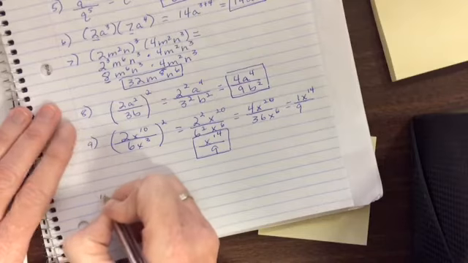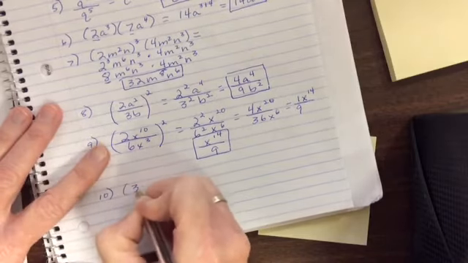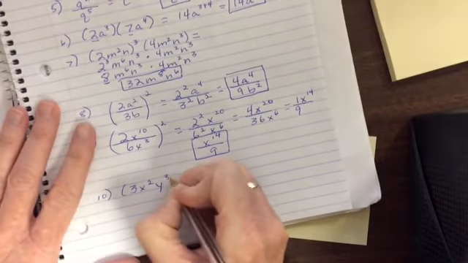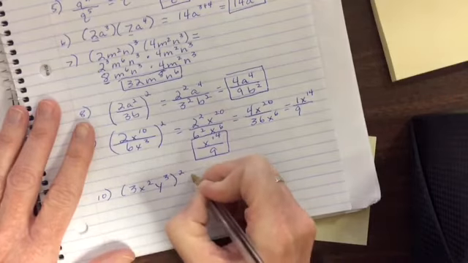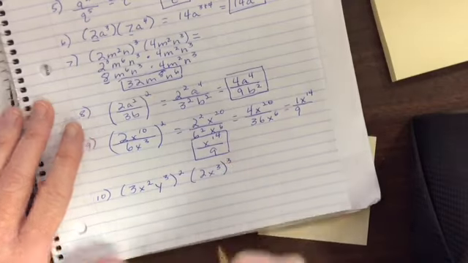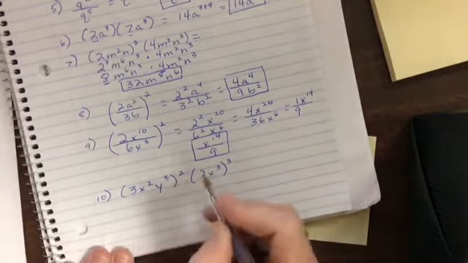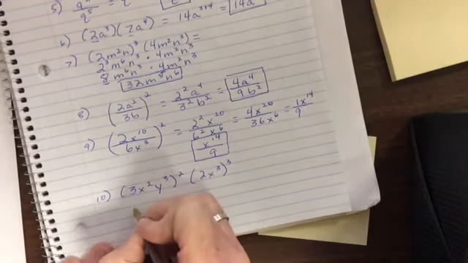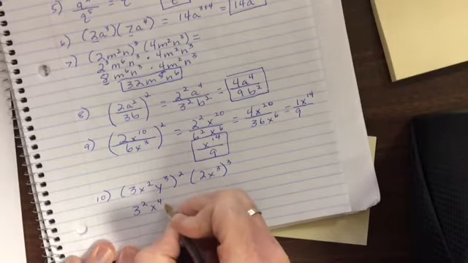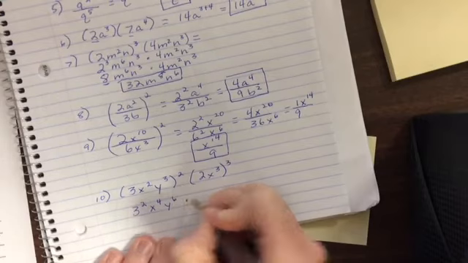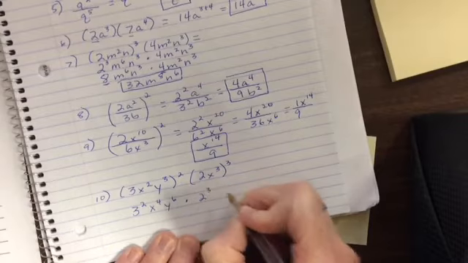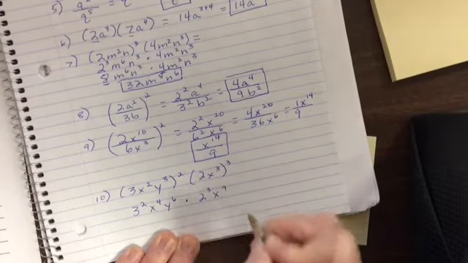Number 10. If you have 3x to the 2nd power times y to the 3rd power, and all that to the 2nd, times 2x to the 3rd power, to the 3rd, now you need to distribute the 2 everywhere. So this becomes 3 squared, x to the 4th, and y to the 6th, times 2 to the 3rd power, and x to the 9th power.